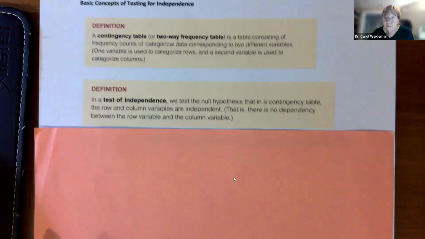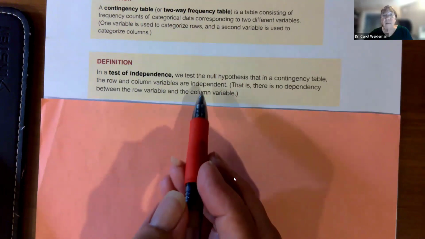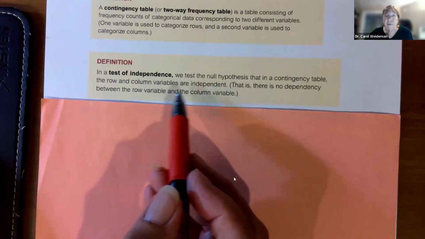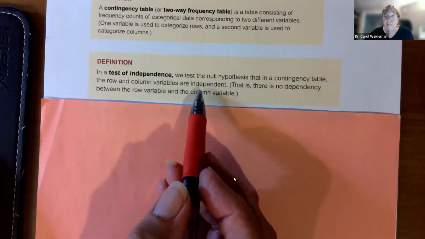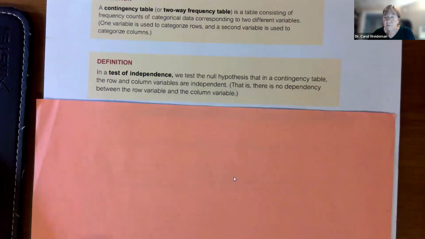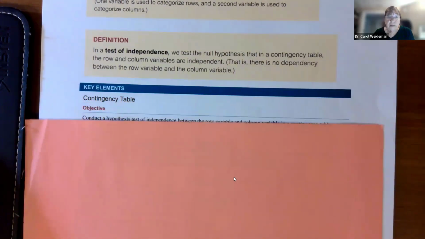So in the test for independence, what we're going to do is test the null. There's no numbers this time. The null in the contingency table is that the variables are independent. That is, there's no dependency between the row variable and the column variable. And you'll see with examples, I'll show you what I mean by that.